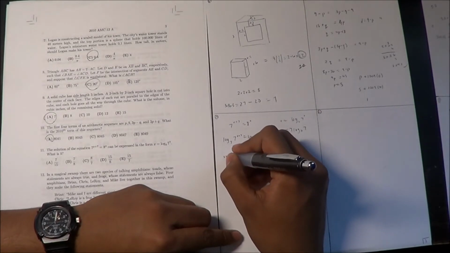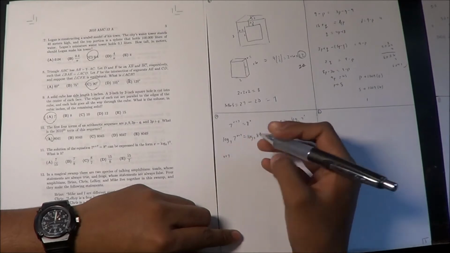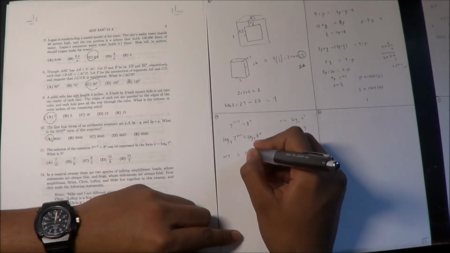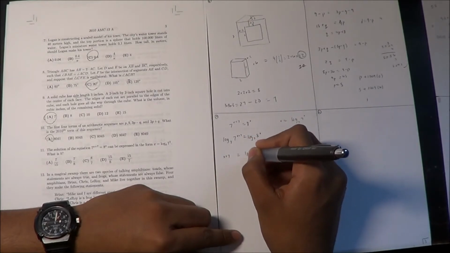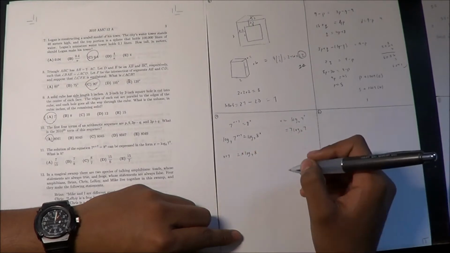So this equals x plus 7, the log 7 goes away, equals x log 7 8.